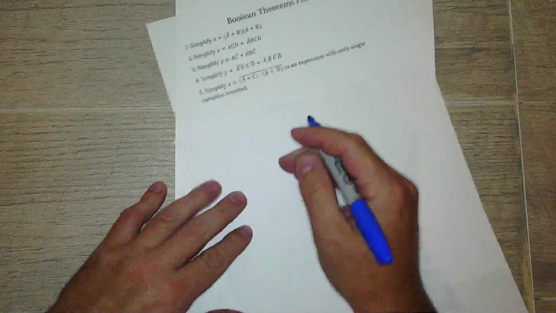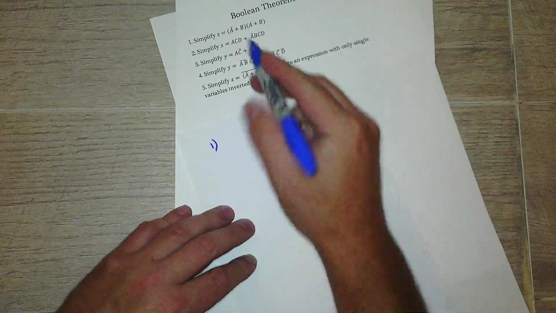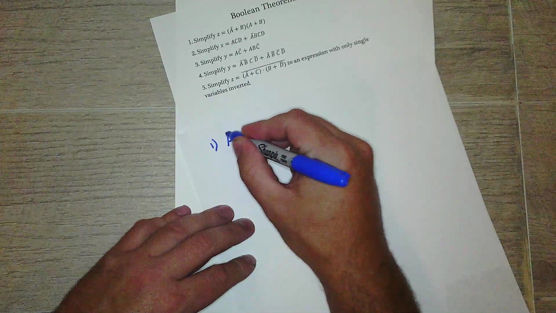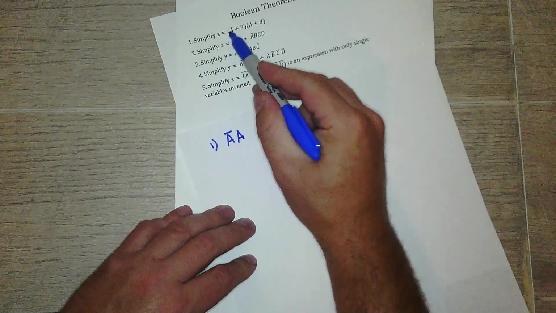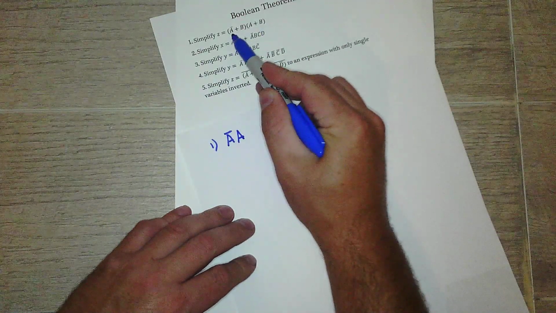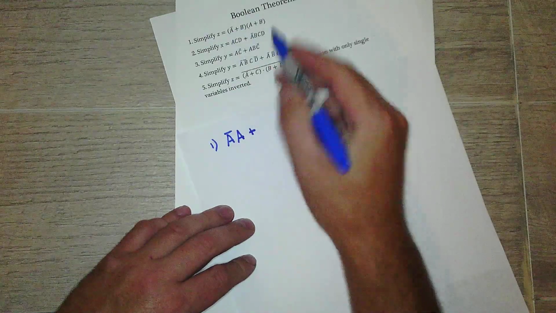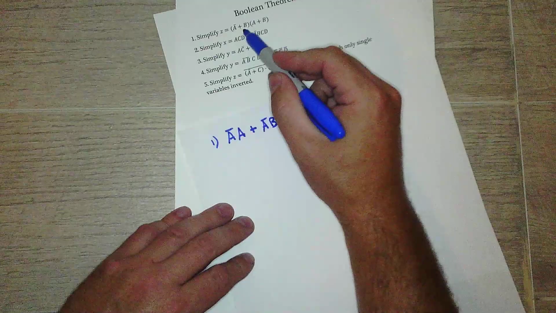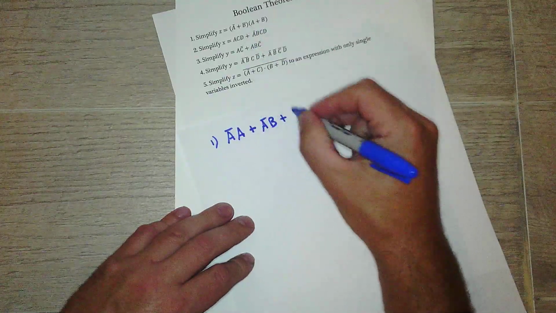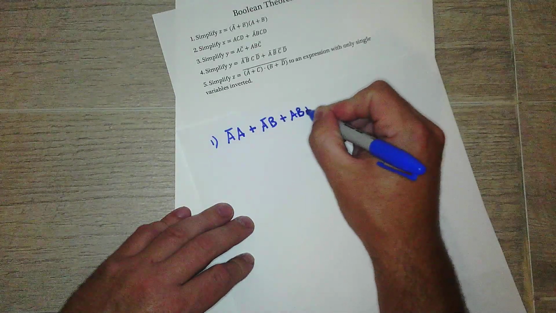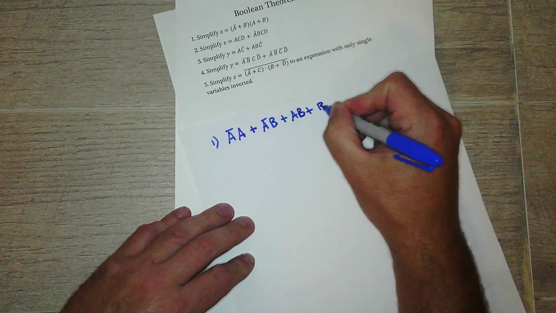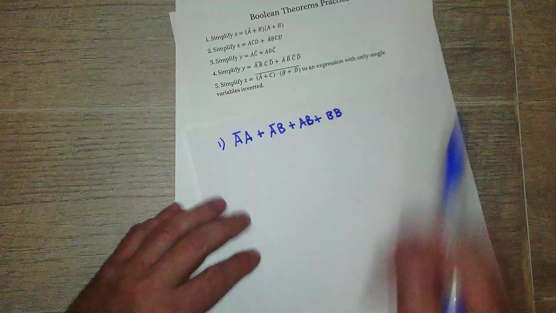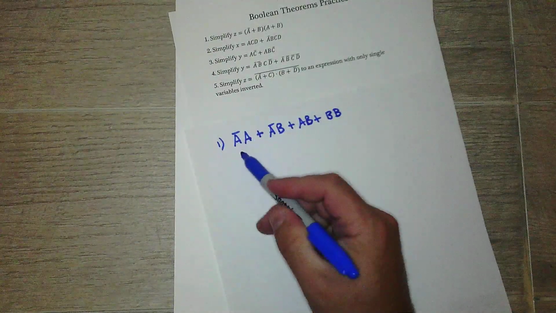Simplify basically is what it says. Like number 1, we just take this and we fill this out. So we have not A times A, plus not A and B, or not plus but or, or A and B, or B and B. Don't put B squared, it's B and B. So simplify these. How do we simplify this?